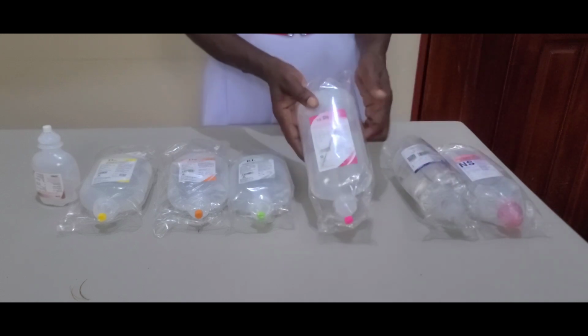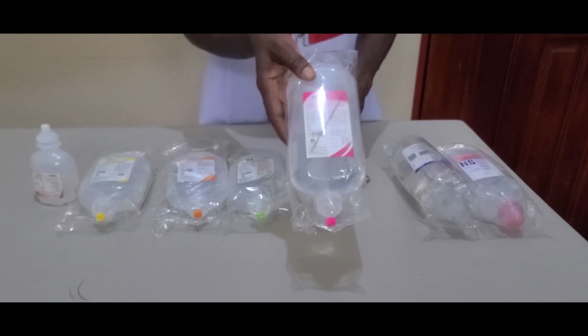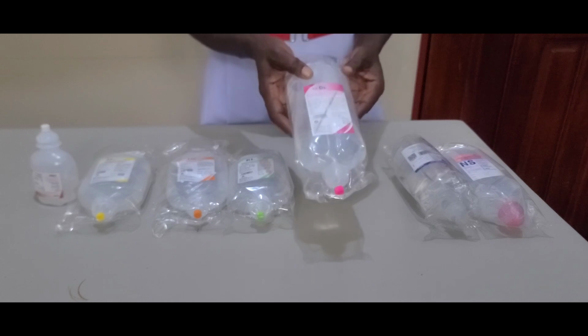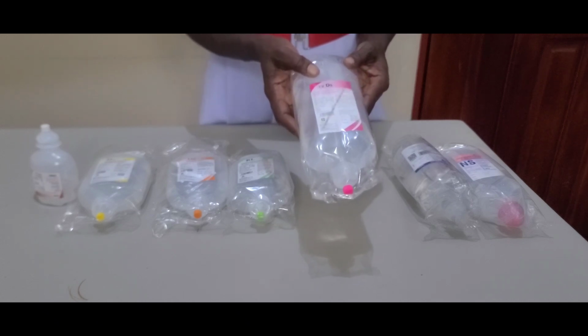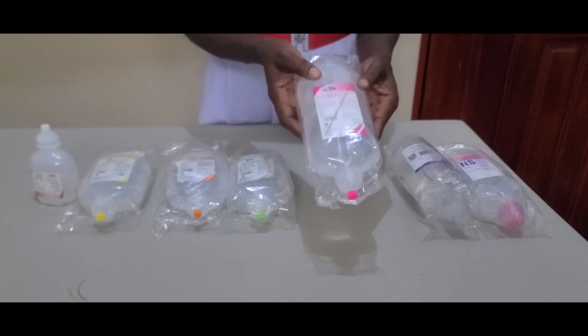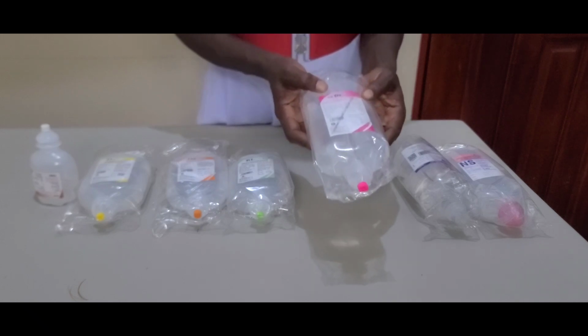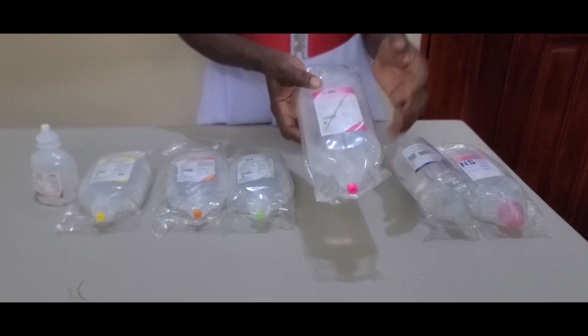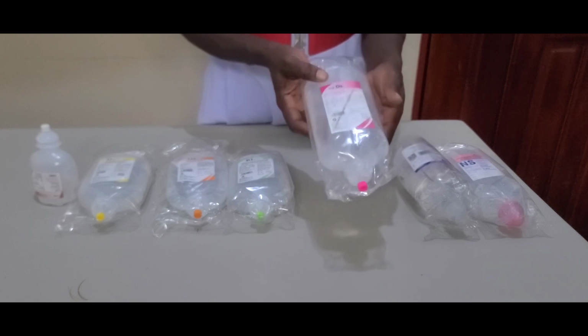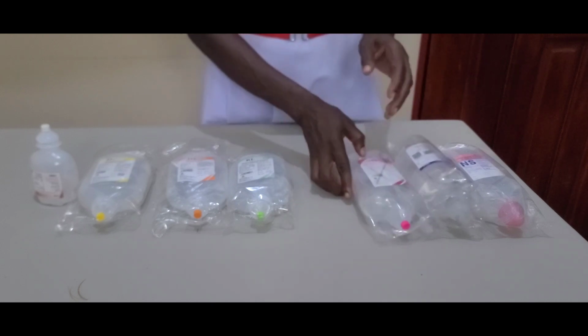Then we have half strength Darrow's. This one is used for making neonatal cocktail, and also we can use it for rehydrating children with severe dehydration, especially the malnourished children.